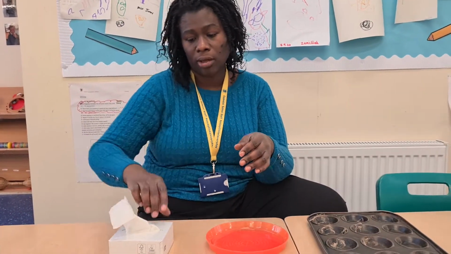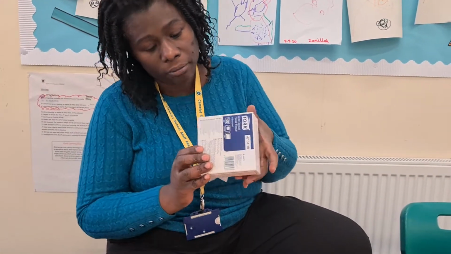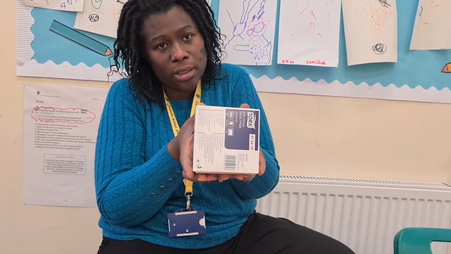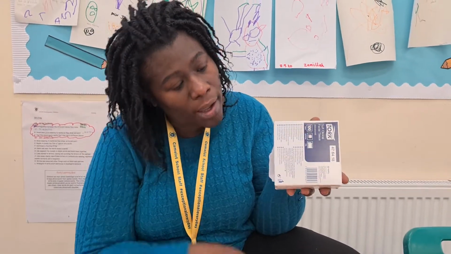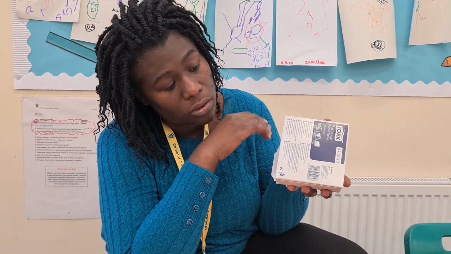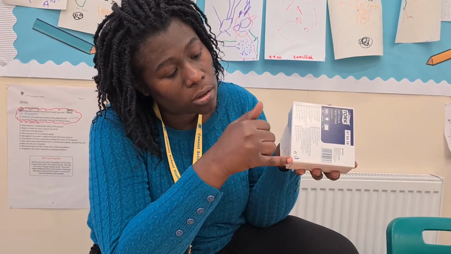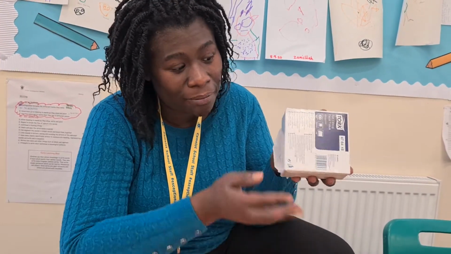The next shape. So this is just a tissue box. But if we look again at this part of the tissue box, what shape is this? Did you say it's a square? Well done if you said there's a square. How do I know it's a square? I know it's a square because of its properties. A square has got 1, 2, 3, 4 sides, but all the sides are the same length.